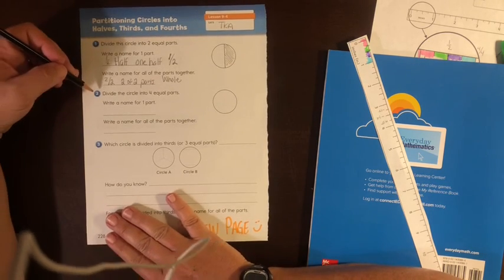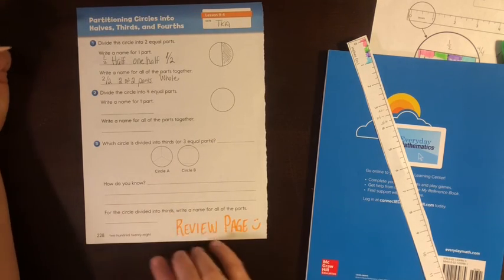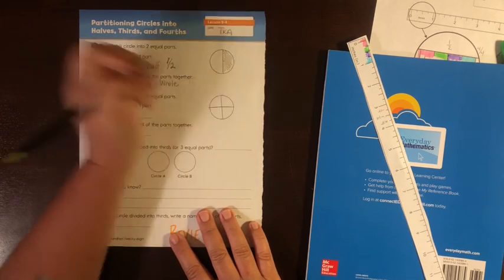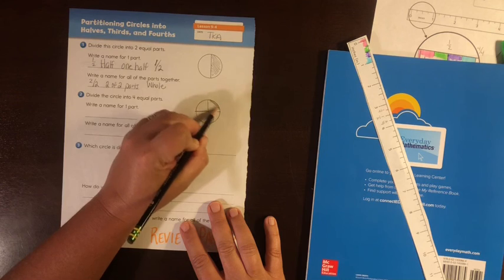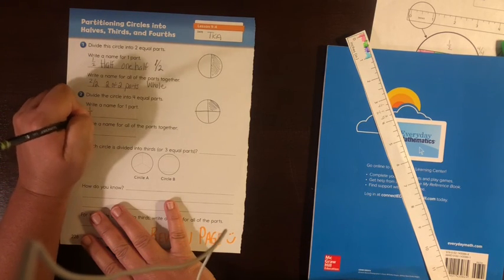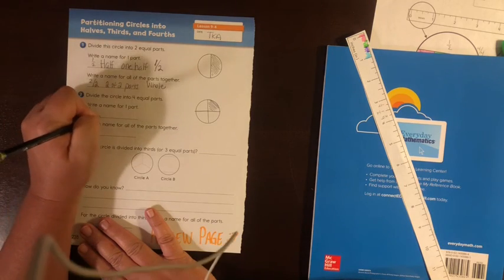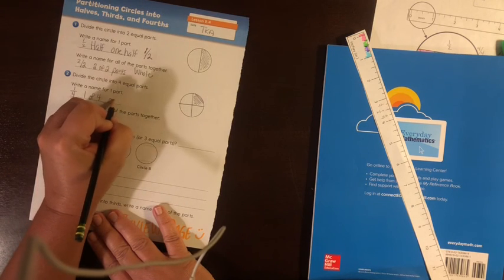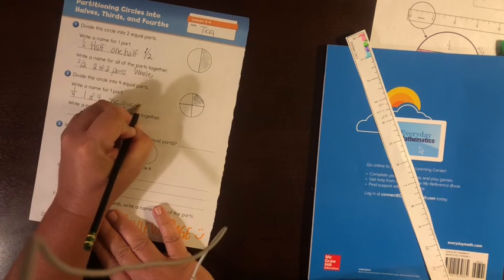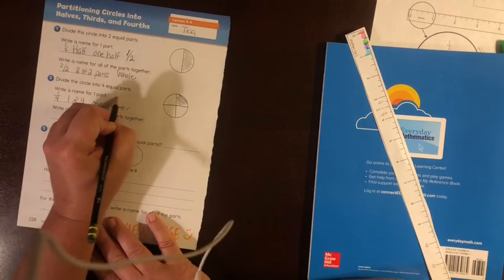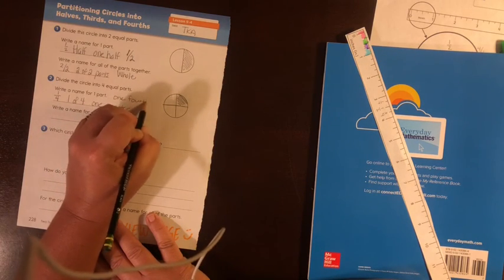Number 2 says divide the circle into 4 equal parts. I could take this and divide it in half, and then divide it in half again. I'm going to shade in one of my parts. Write a name for one part. Good job. 1, and how many parts total? 4. So 1/4. You could say 1 of 4, or 1/4. How many of you did that one? Good job. Or you can write the words one fourth.